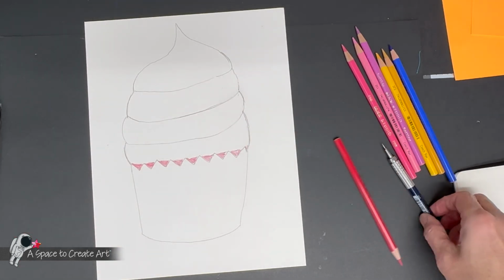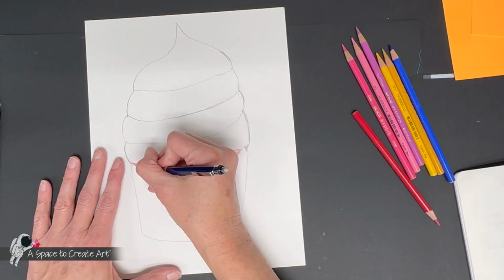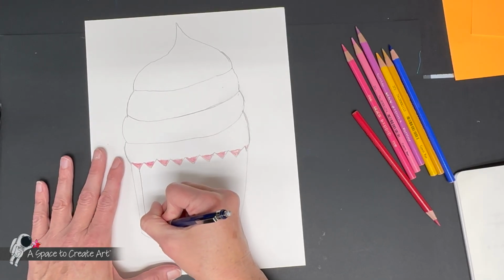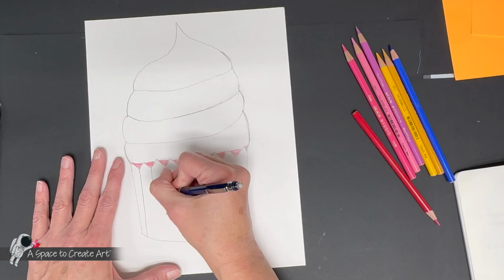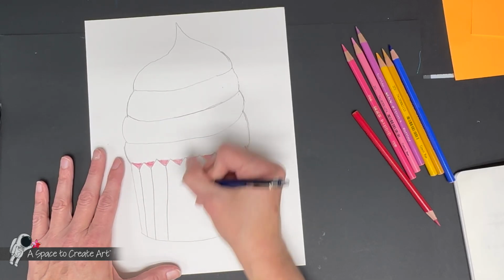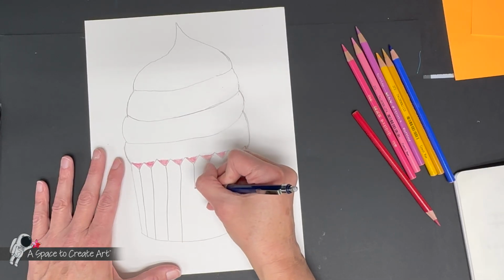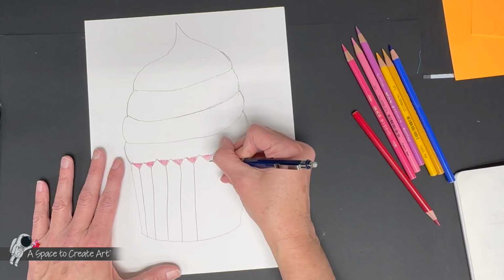And let's go ahead and draw the lines on our cupcake liner. So then from each of these down points, I want you to draw another diagonal line coming down towards the bottom. This is going to become like the paper part that you unwrap before you eat your cupcake.